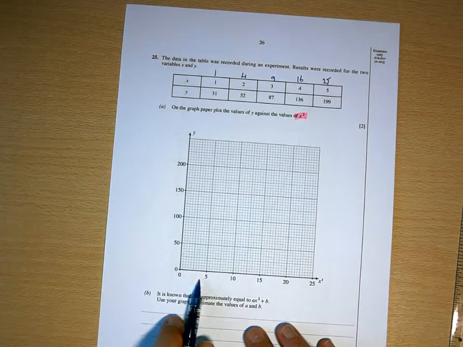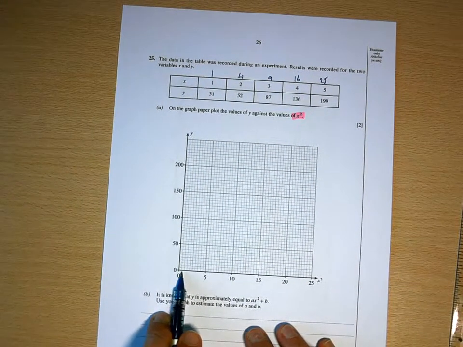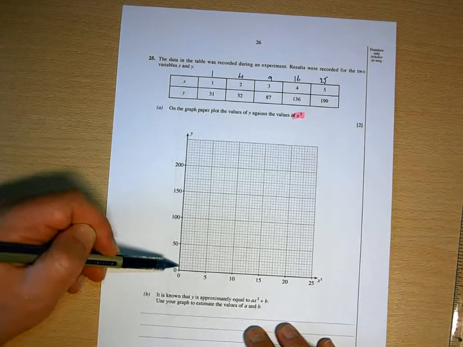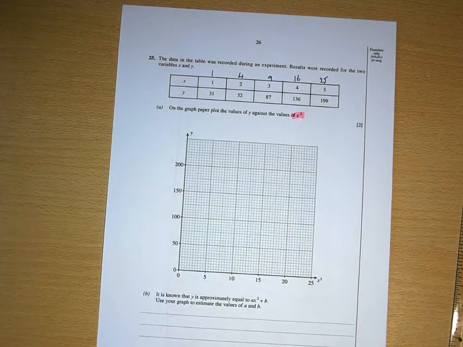Let's check the units here. Each little square there's a half, same as the other questions. And this one, 2 squares is 10, so it's going up in fives.